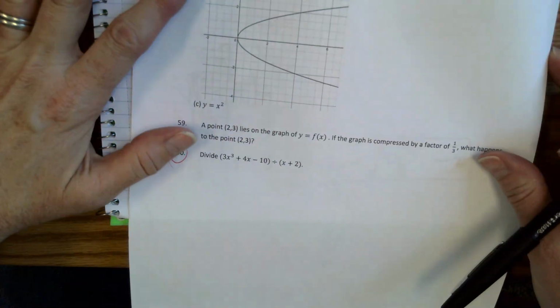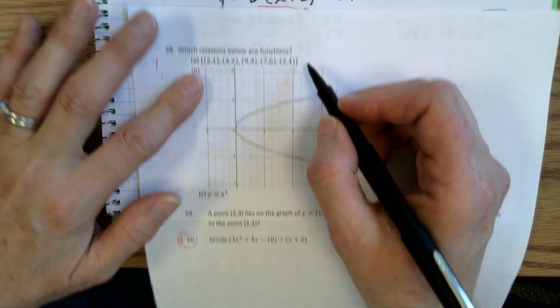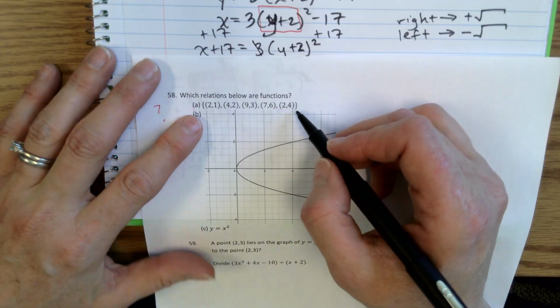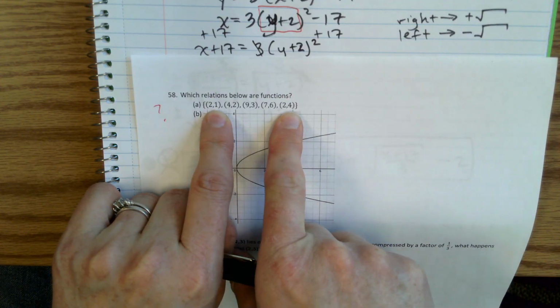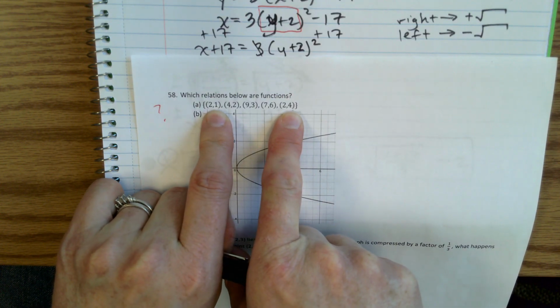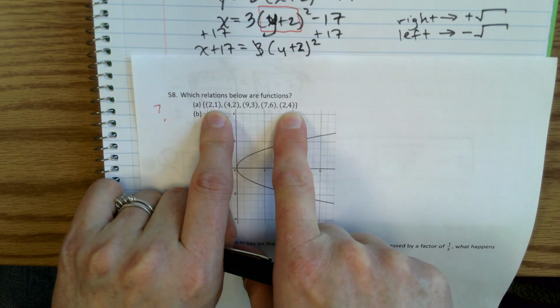This one here, which relations are functions? We already practiced with ordered pairs. You just make sure there's no repeated x's, and if there are, like this one here, you need to make sure their y's are repeated or not. If the y's are the same, it is a function. If they're different, it's not.